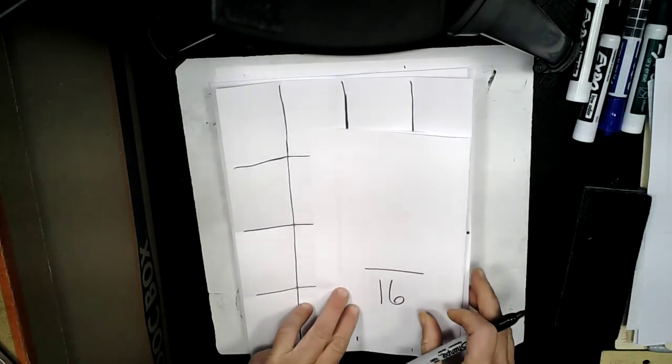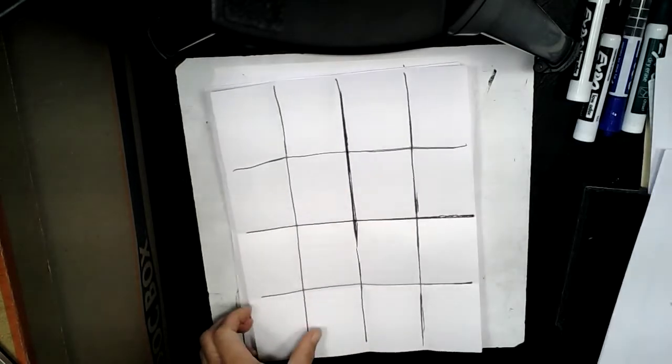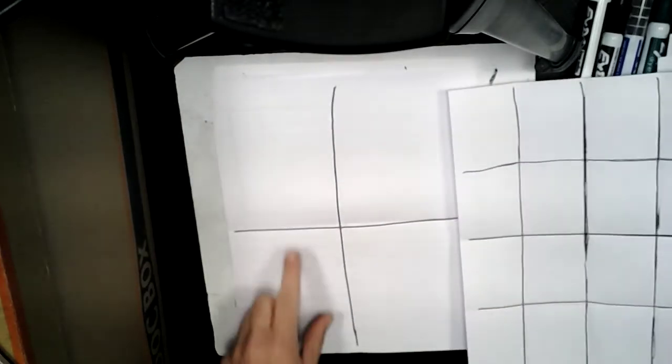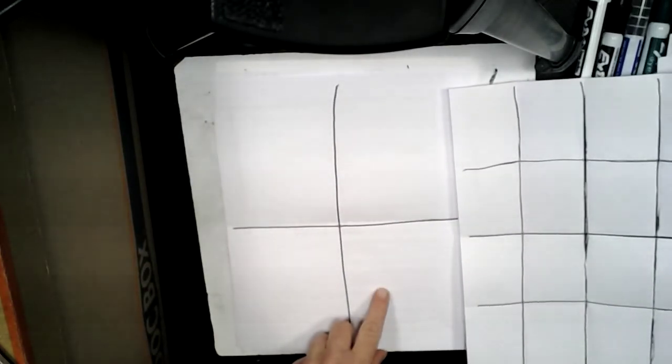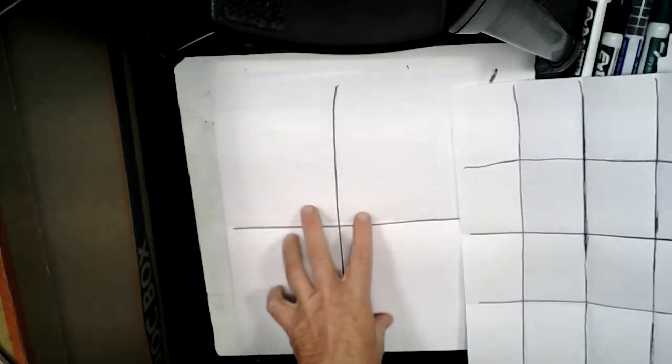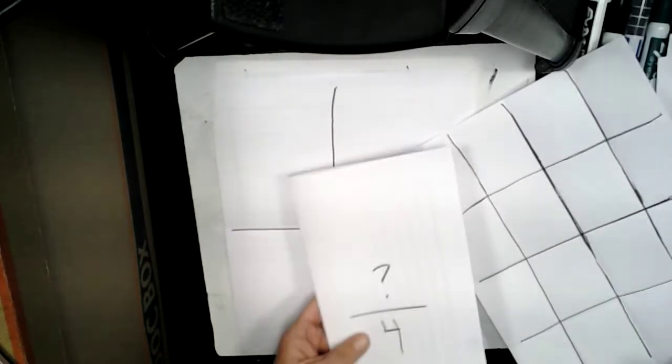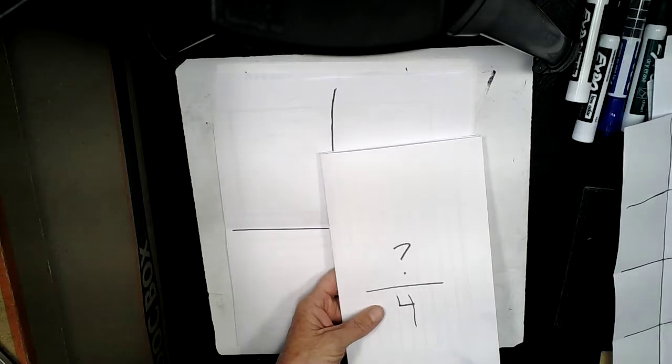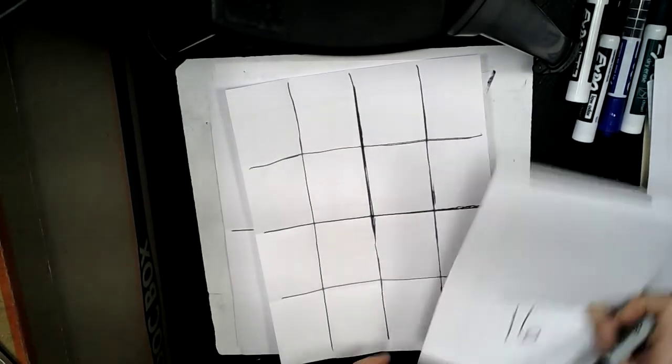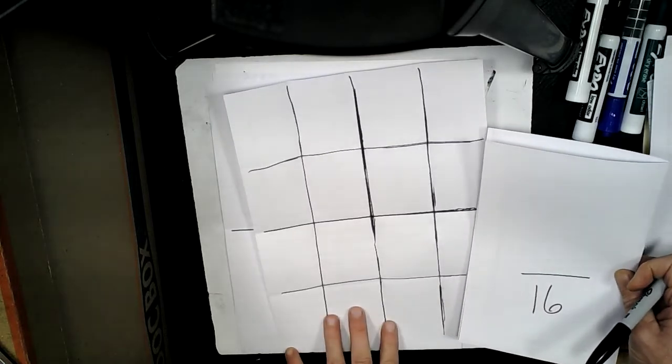So this is a good demonstration of how we can see that the size of the denominator indicates the size of the part. And actually, a smaller denominator, like a 4th, is actually a larger portion than a larger denominator, like a 16th.